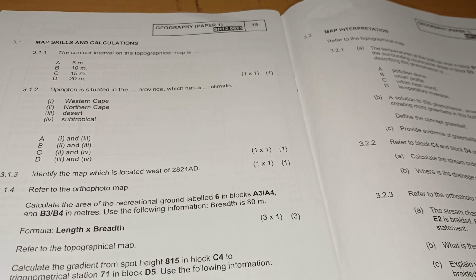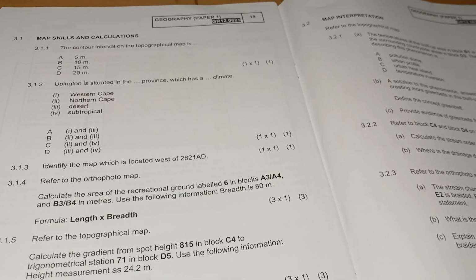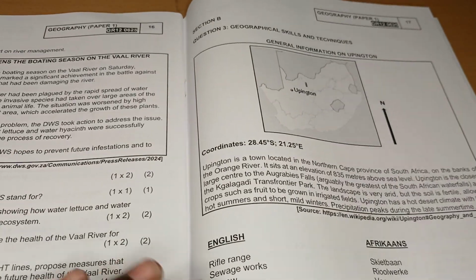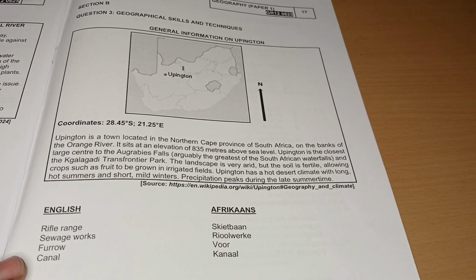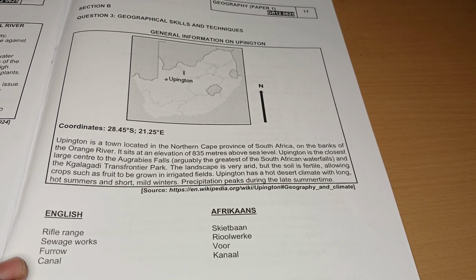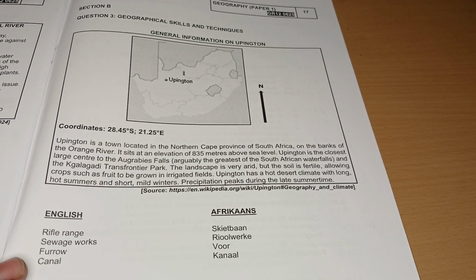So the first thing that we are going to do is go through the general information about Upington. This is the map that we are using. Upington is a town located in the Northern Cape province of South Africa, on the banks of the Orange River. It sits at an elevation of 835 meters above sea level.